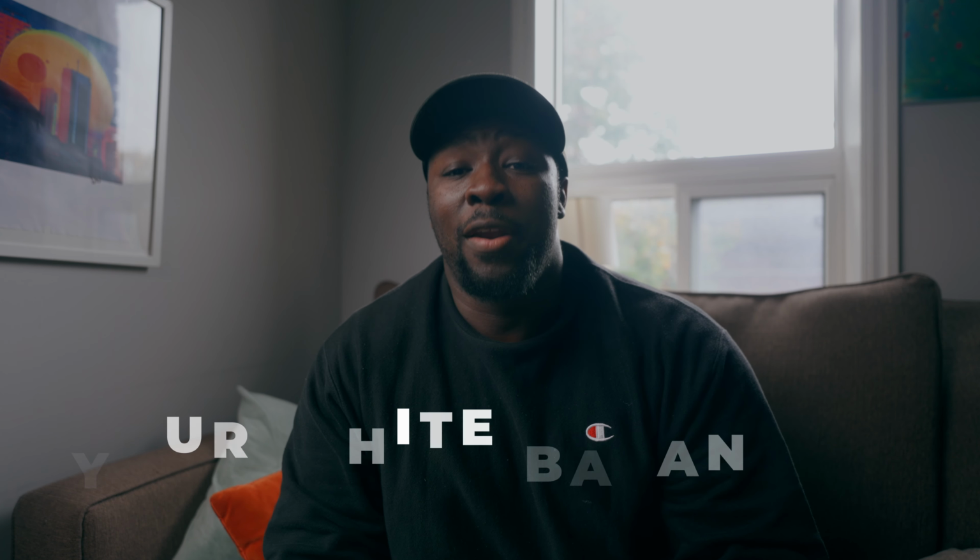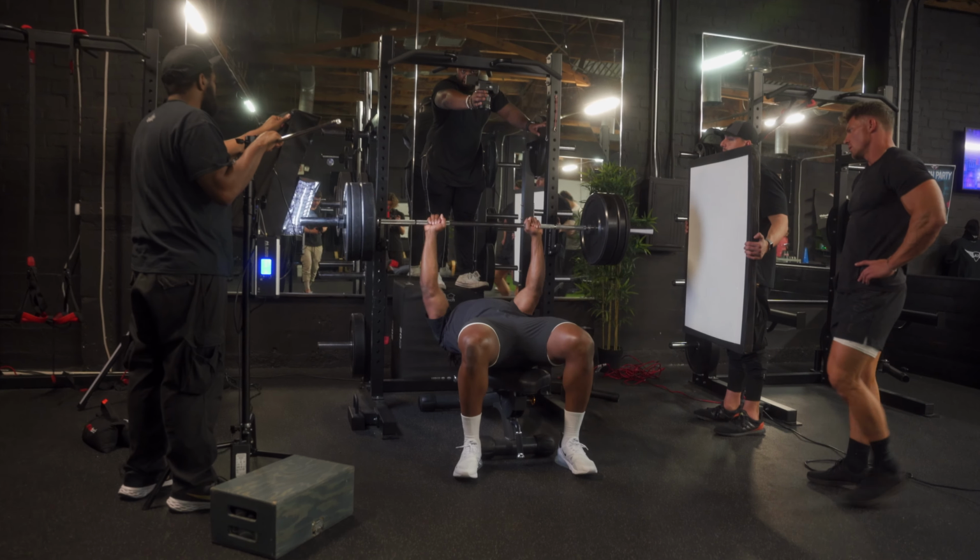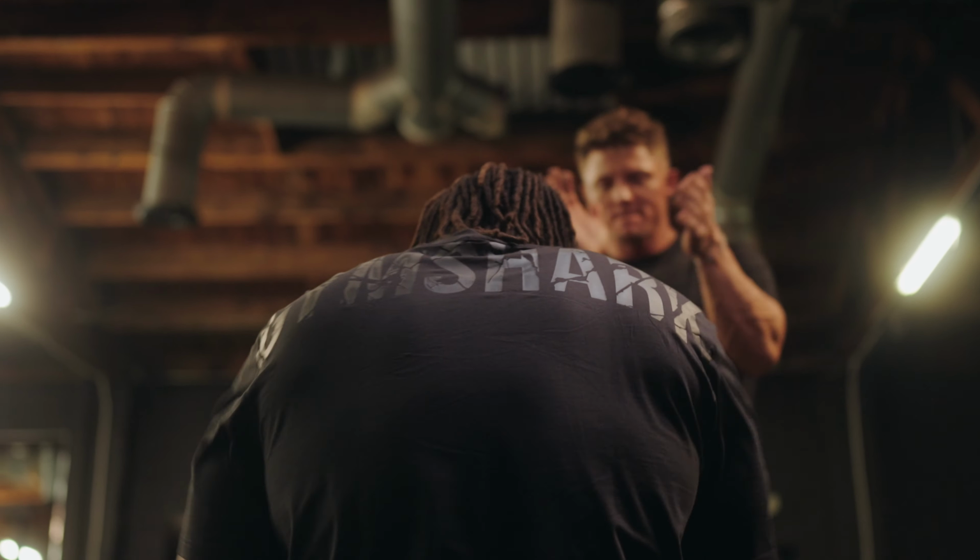Number 4, and this one might be a little bit more obvious, but it happens quite often, is not setting the right white balance based on the light that you're going to be using. Basically, what you want to do is make sure your camera is set up to match the white balance of the lights you're going to be using.